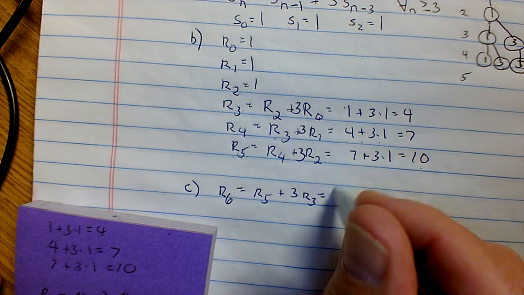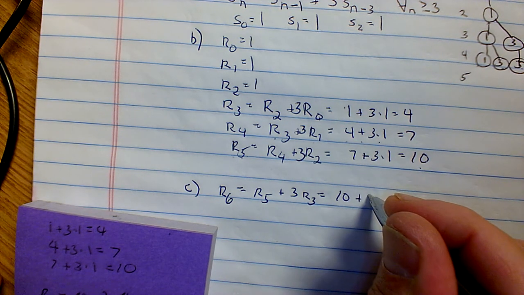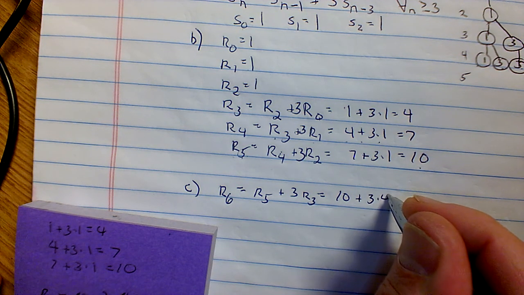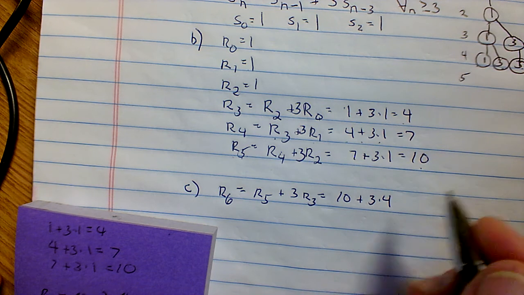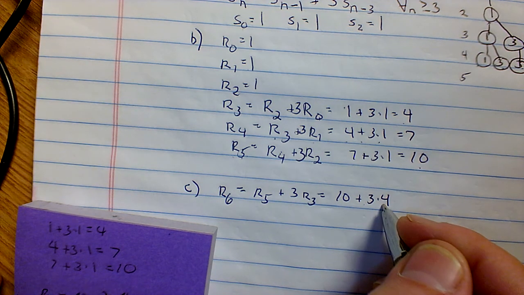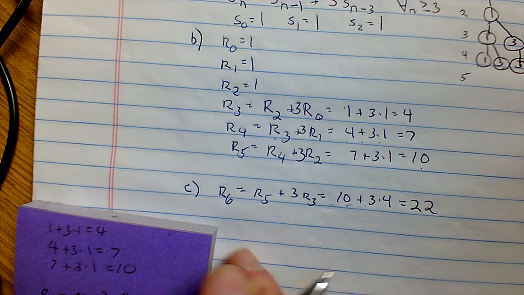Well, we just calculated 10 here, and now we're going to see this is where this one starts exploding. This one's going to be 3 times now r sub 3, which is 4. 3 times 4 is 12 plus 10 makes this one 22.